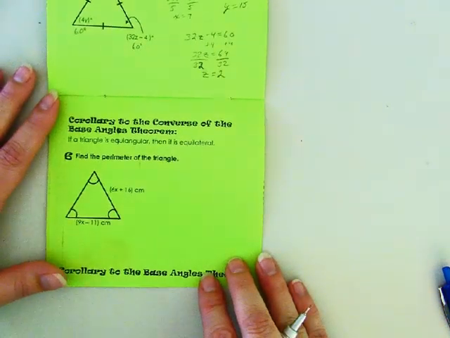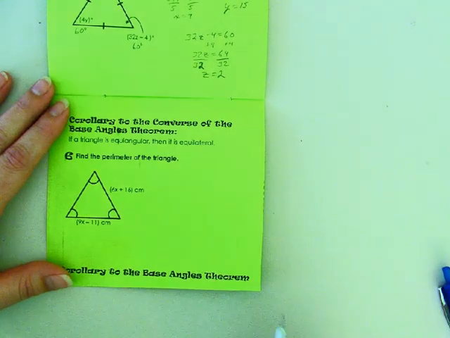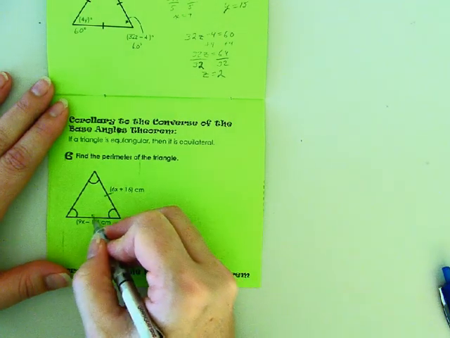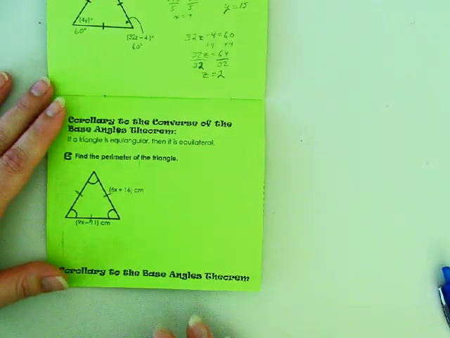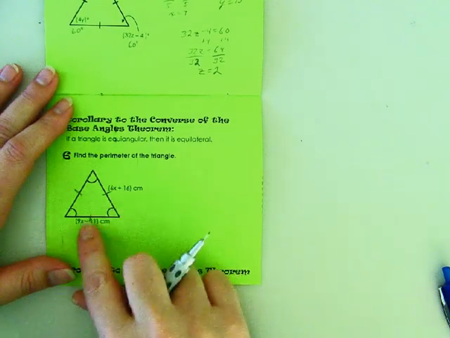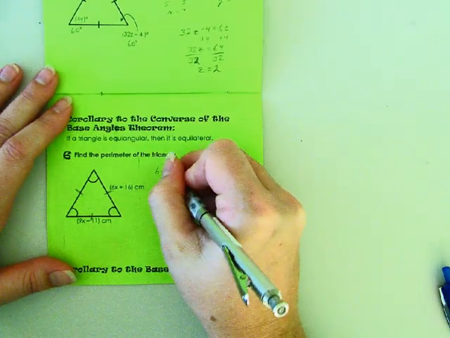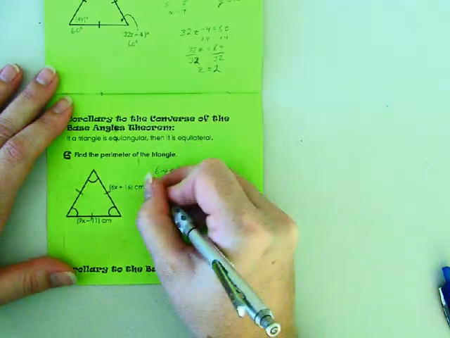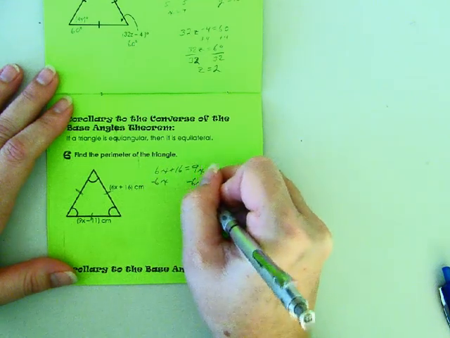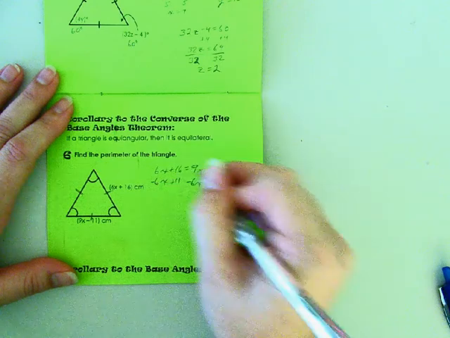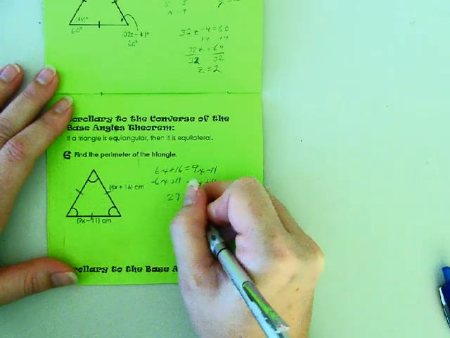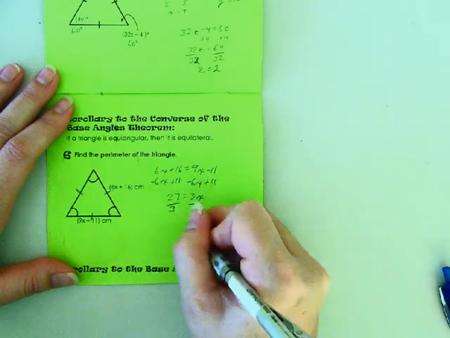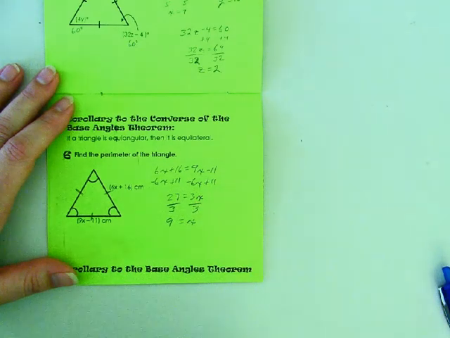All right, so on number 6, this one is dealing with the angles. If we know that the angles are all congruent, then we can say the sides are congruent. That means these sides all have to be congruent to each other. So I can set this up and solve for my x, which is 6x plus 16 equals 9x minus 11. I'm going to subtract 6x from both sides and add 11 to both sides. So I end up with 27 equals 3x. Divide by 3, and we get x equals 9.